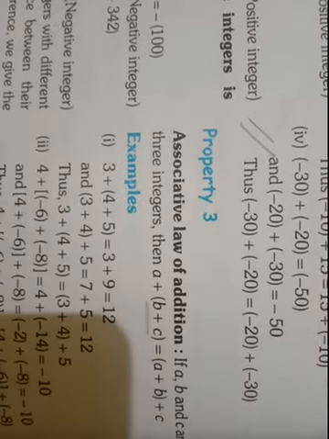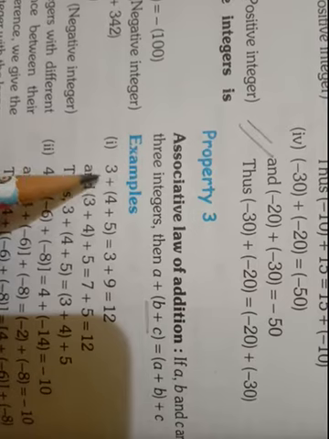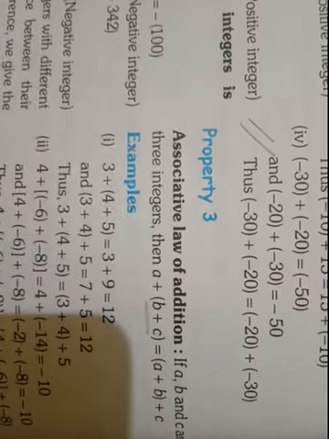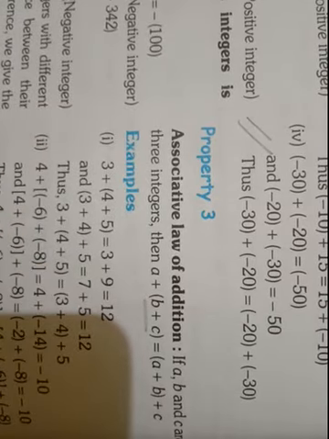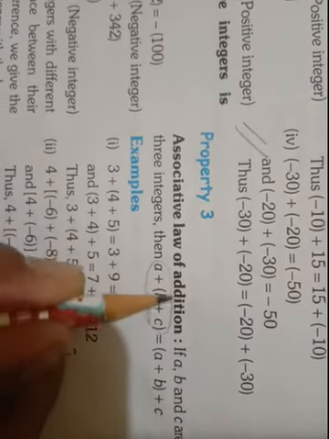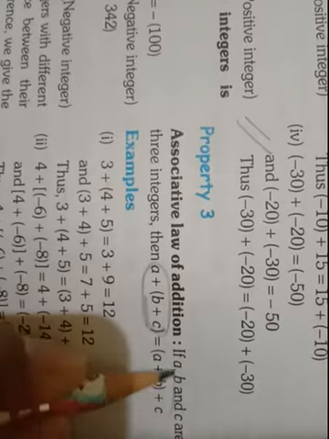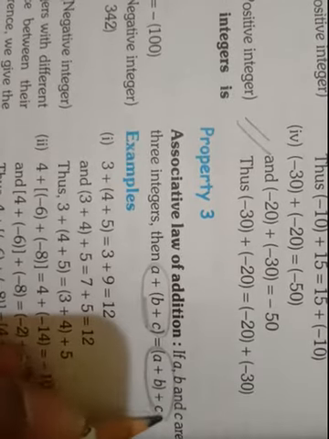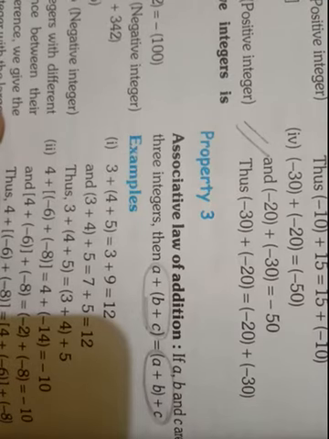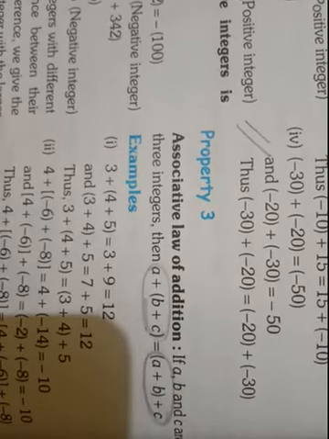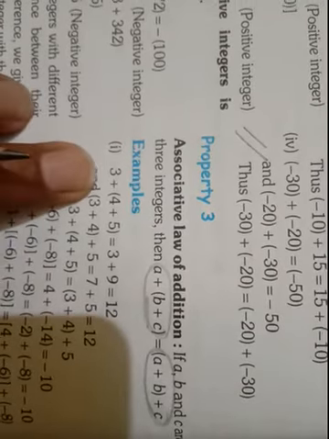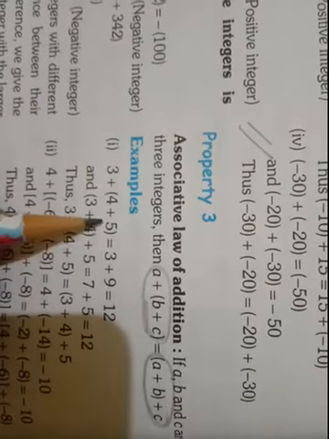Suppose we have this example. The three numbers are a is 3, b is 4, and c is 5. According to the associative law, this one is taken as the LHS and this one as the RHS. If both are equal, then we can say the associative law follows the law of addition. What are the three integers? We have a, b and c, with numerical values a equal to 3, b equal to 4, and c equal to 5.